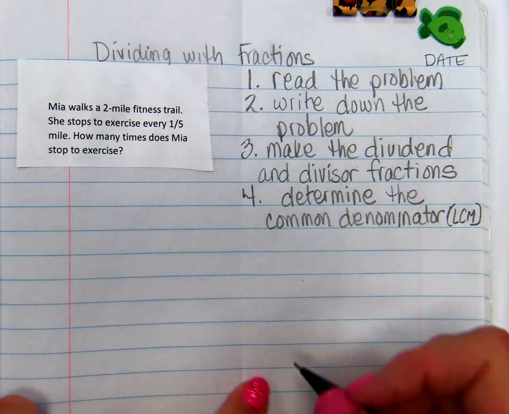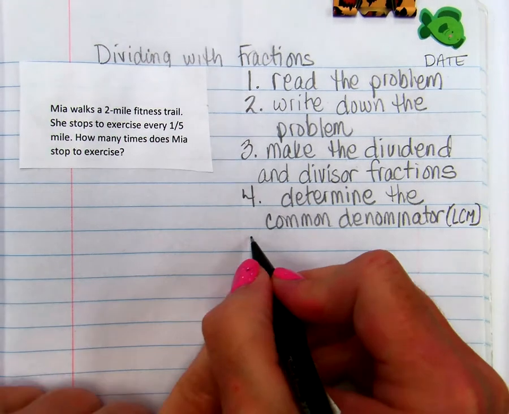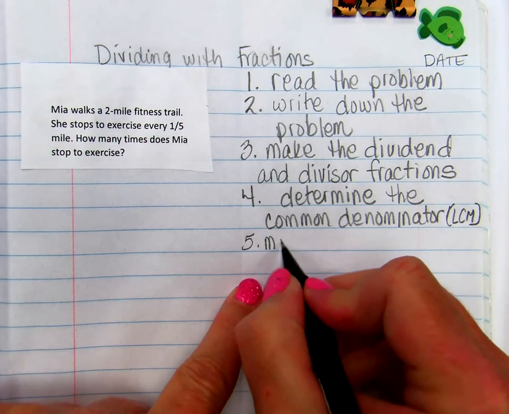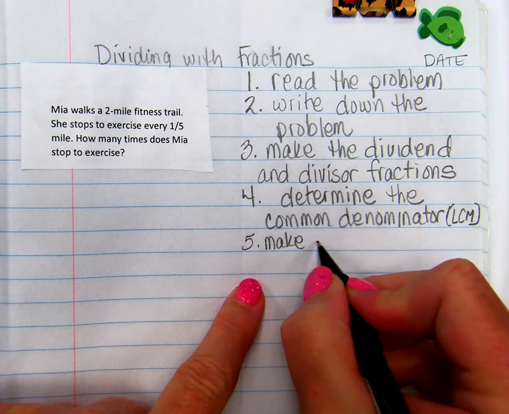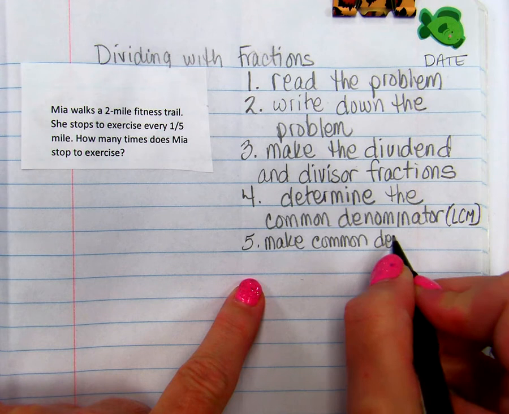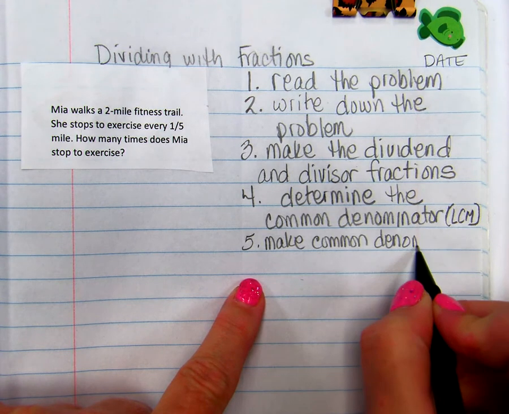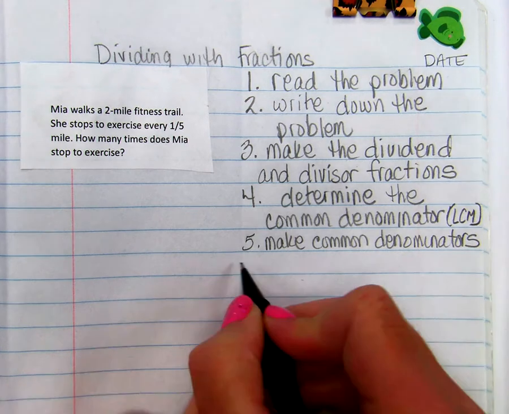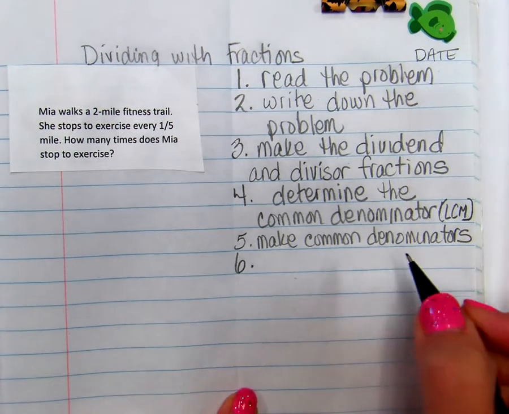Number 5, go ahead and make common denominators. Right on, that's it. And number 6, our last note.